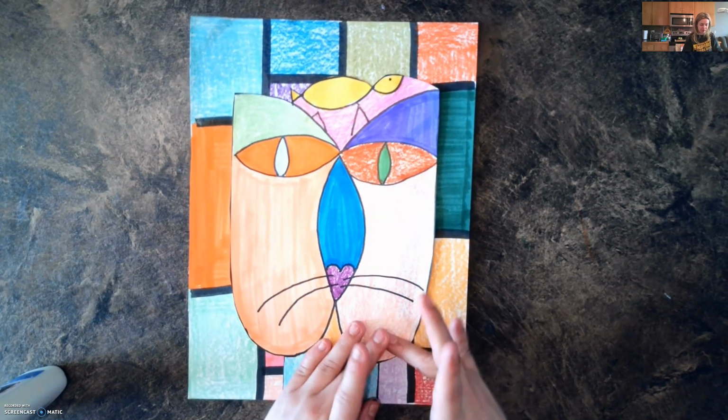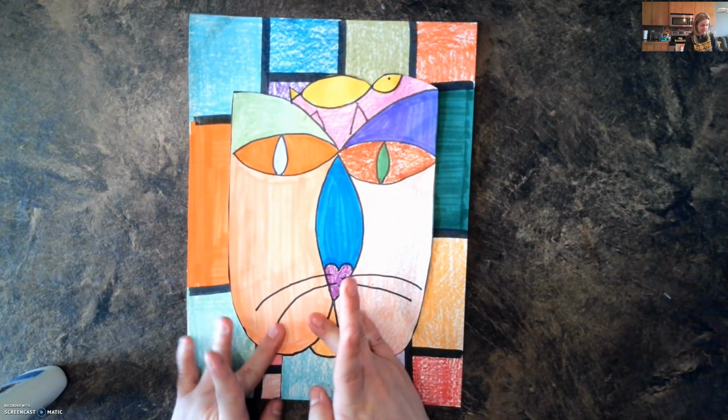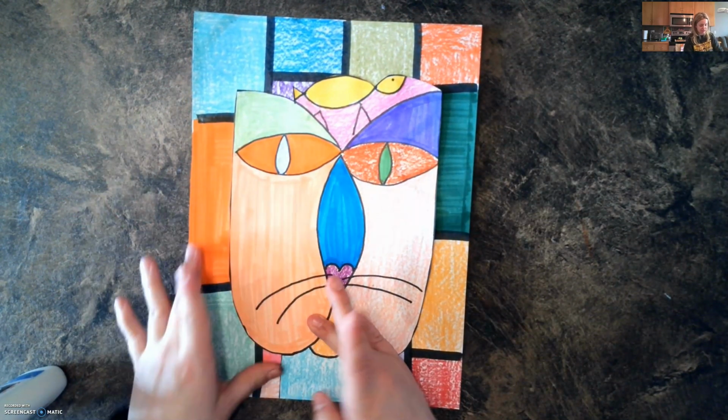I'm going to go find a safe place for this to dry, and try to clean up any glue that might be coming out of the edges.